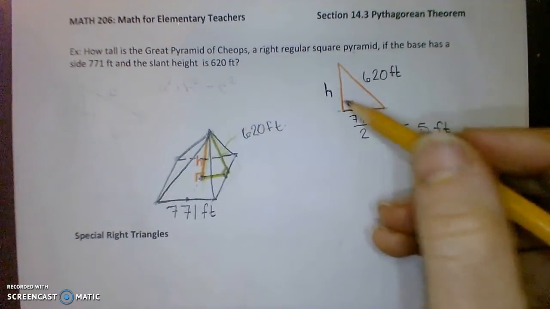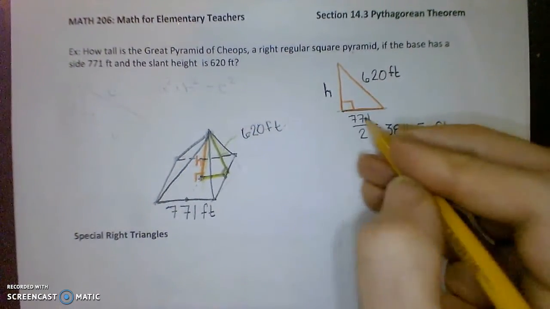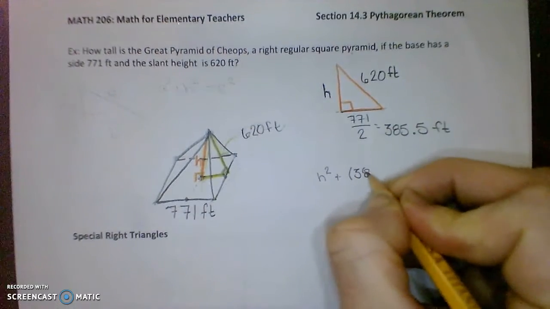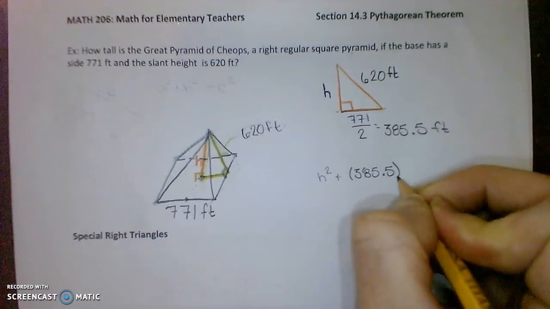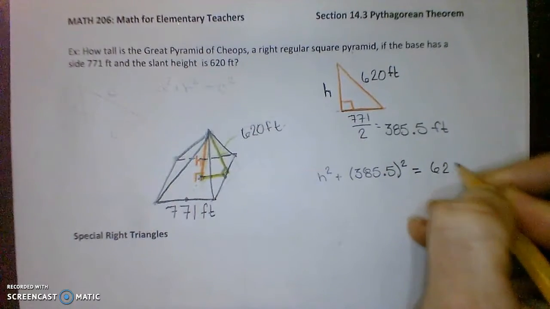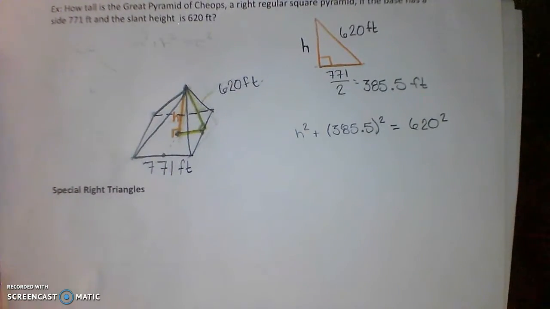All right, now we can combine all this together using the Pythagorean theorem. We add up the squares of the two legs, so h squared plus 385.5 squared should be equal to the hypotenuse squared. So now all we have to do is solve for h. I'll go ahead and do these calculations.